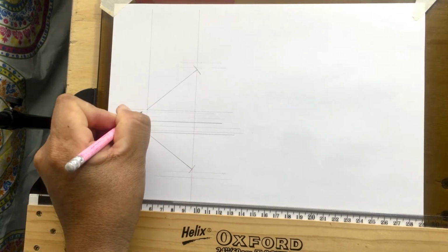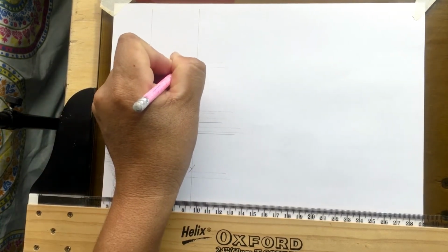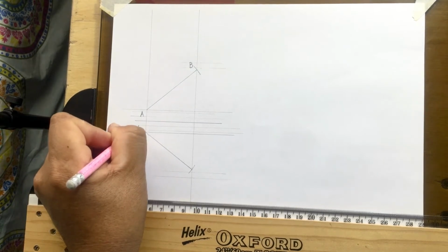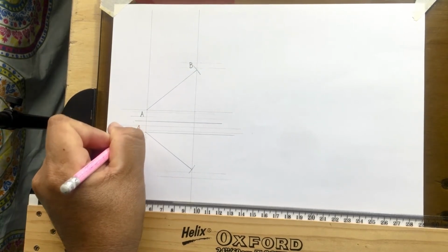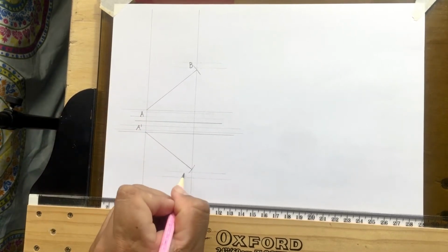So this is point A, and the top is B. To the bottom, this is A prime, A1, and this is B1.